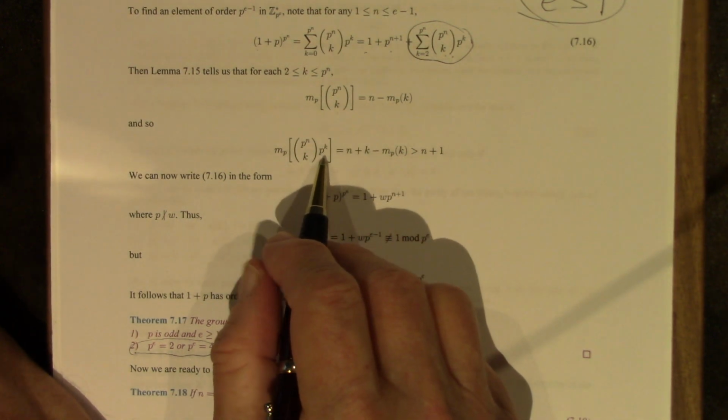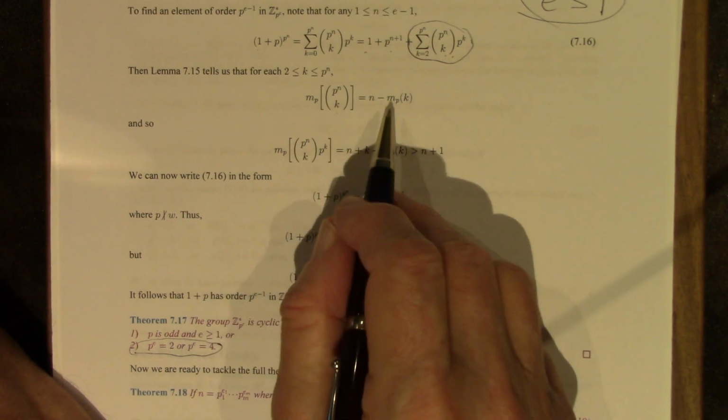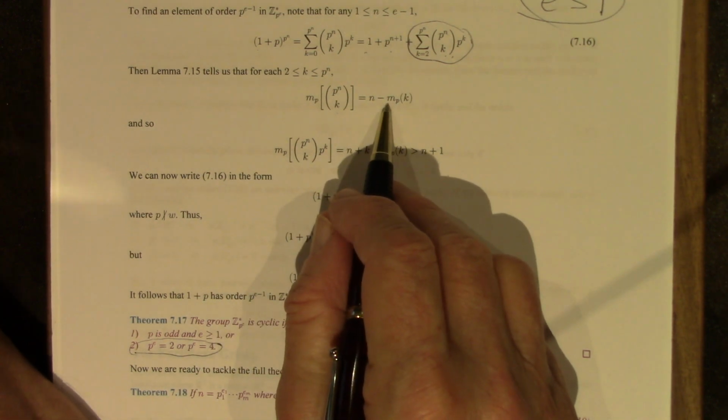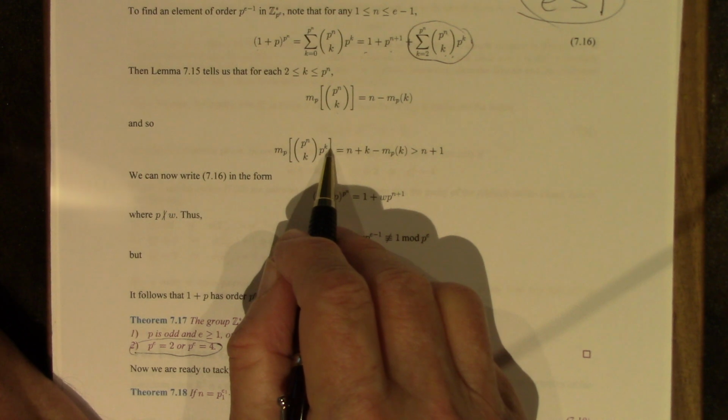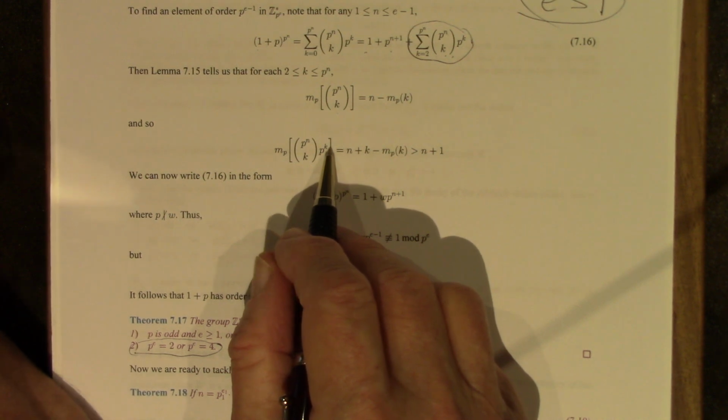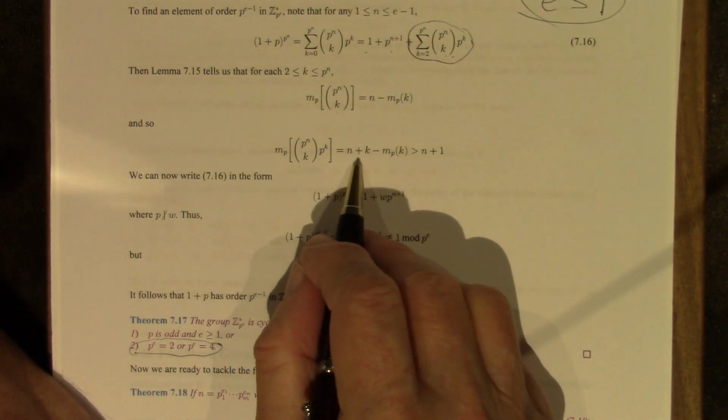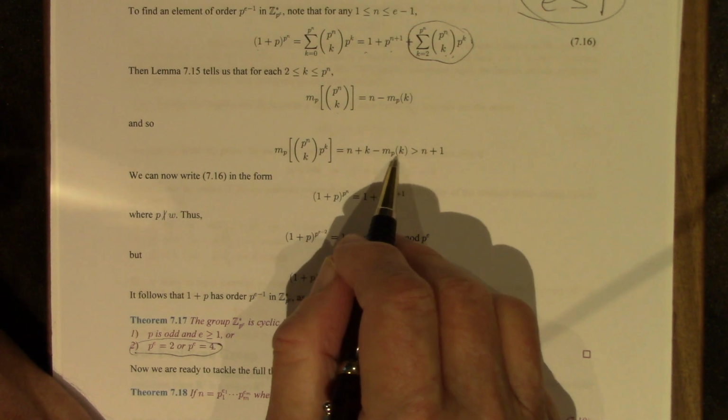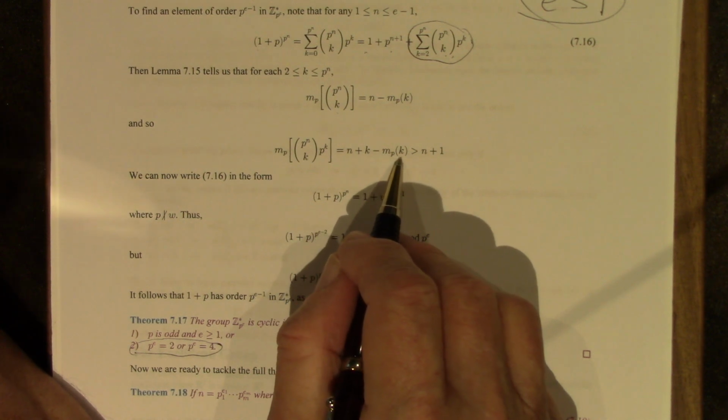And that should be equal to this number plus k, because I have p to the k here. So it's n plus k minus mp of k.